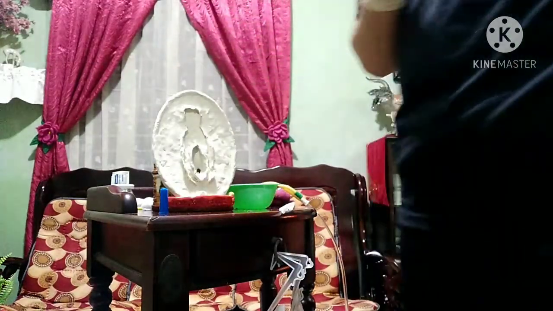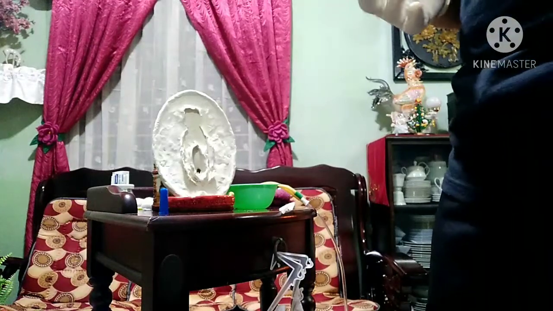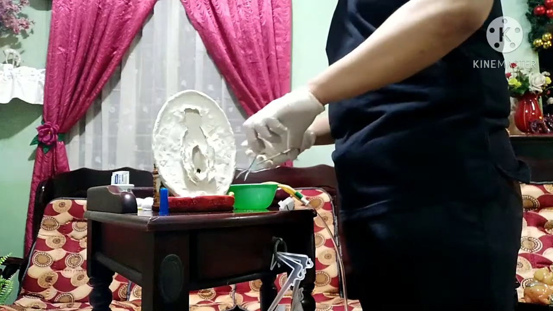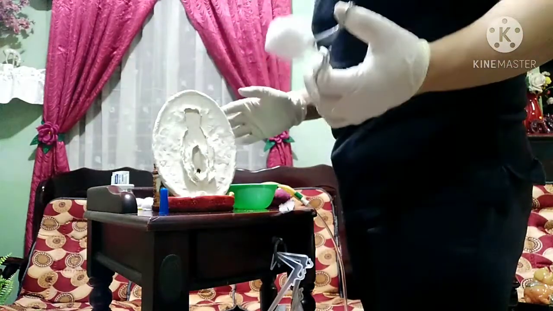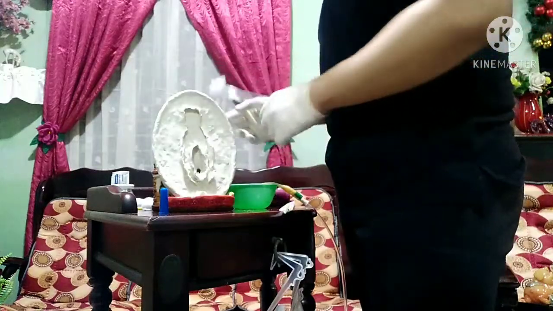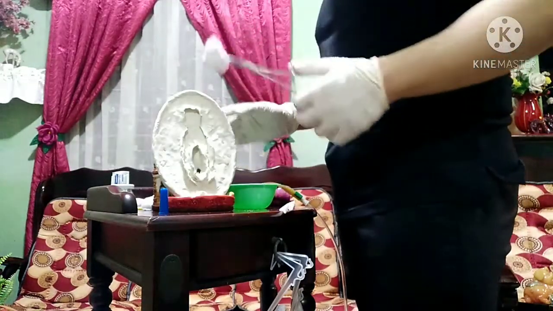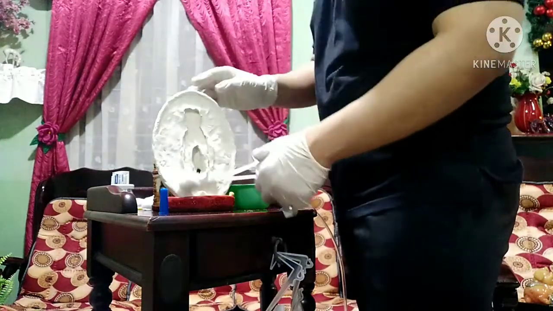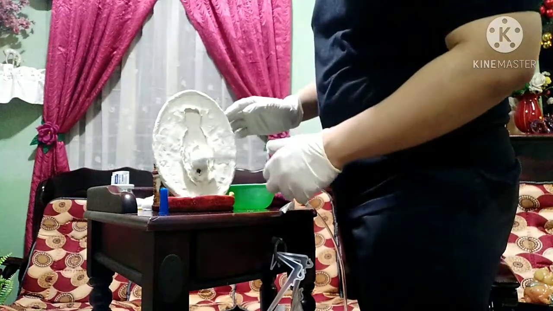Lilinisin na po natin yung perineum po with soap and water po and dry area po. So, i-clean na po natin siya. So, nakita po cotton balls po. So, may soap siya. So, i-clean na po natin siya. One stroke at a time. Just discard po. Clean.